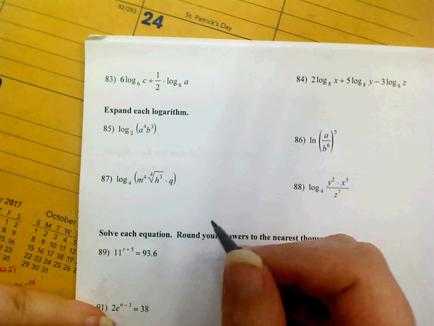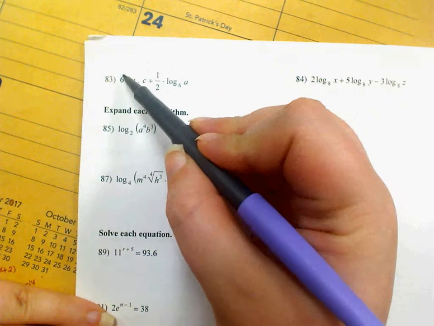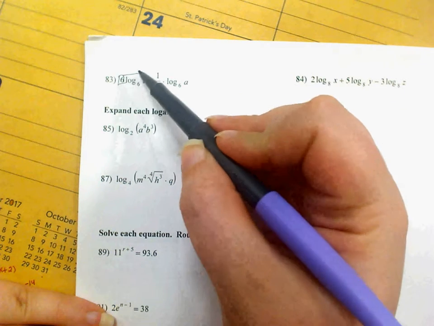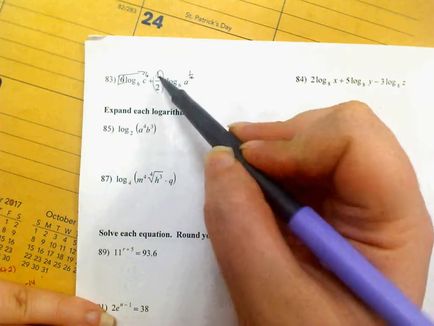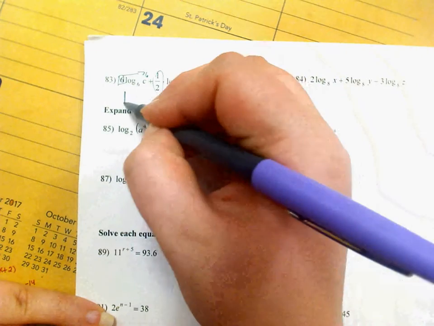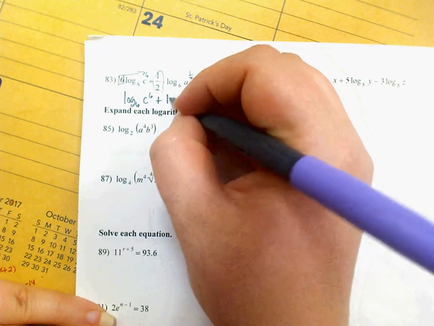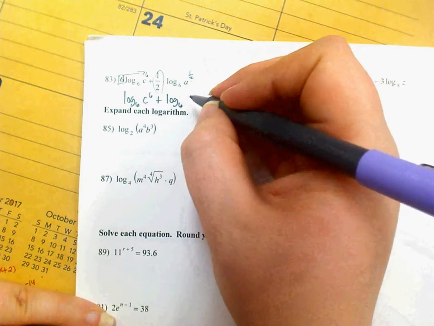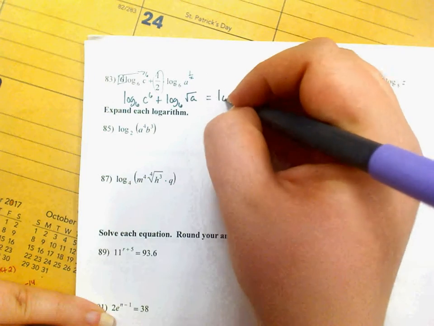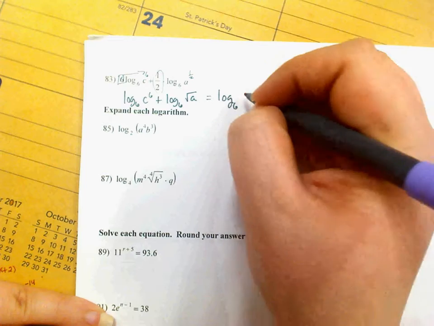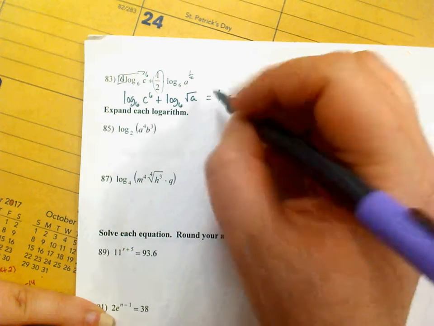Number 83's directions are to condense this, so I need to move the number on the front back as a power, and then this back as a power. So I've really just got log base 6 of c to the 6th plus log base 6 of a to the 1/2, which is the same thing as the square root of a. So condensing them, I've got log base 6 of c to the 6th times the square root of a. And that is my answer.